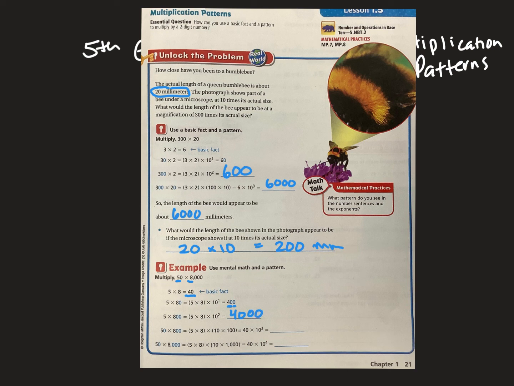That is 4,000. 50 times 800 is going to be the 5 times 8, the basic fact, which is 40, and then 10 times 100, or 10 times 10 times 10, or 10 to the third power. That's 3 zeros on it. 1, 2, 3, 40,000.